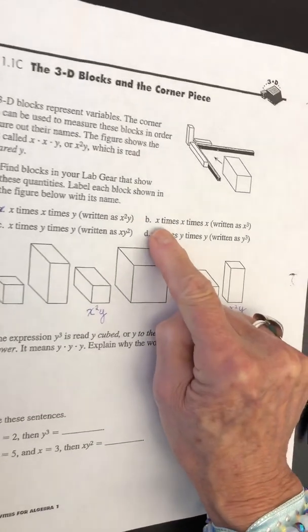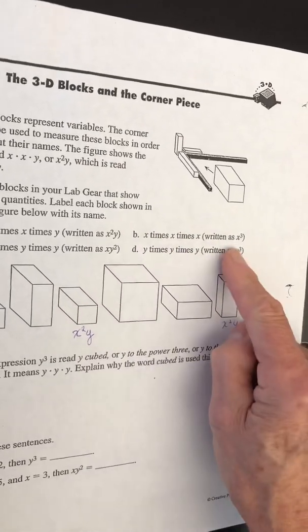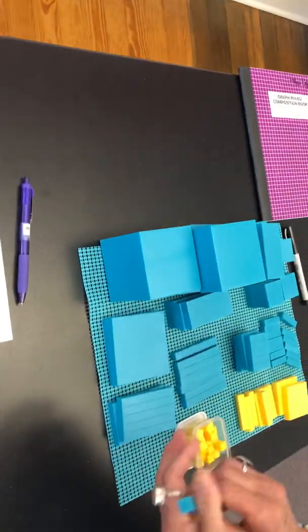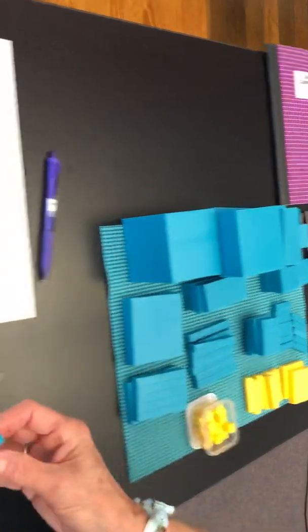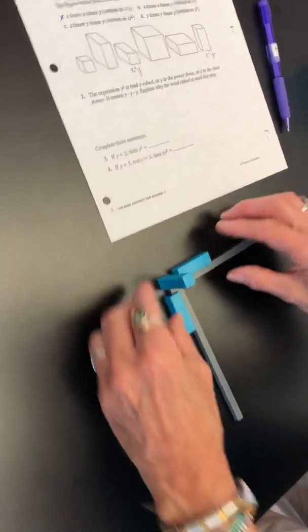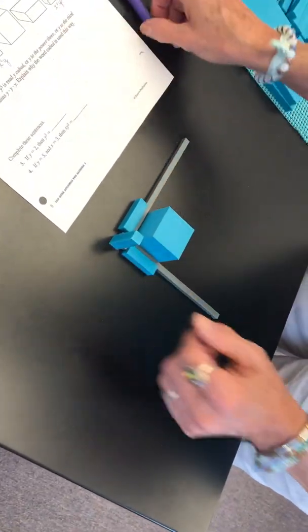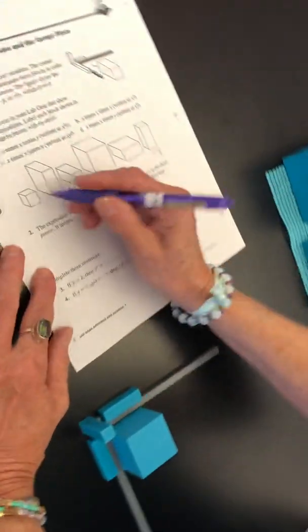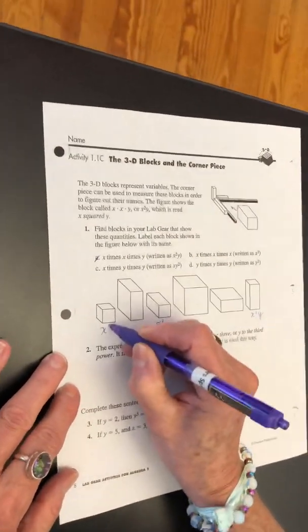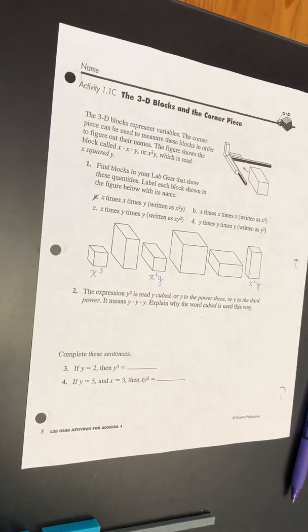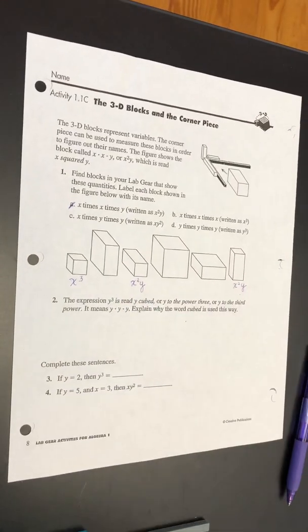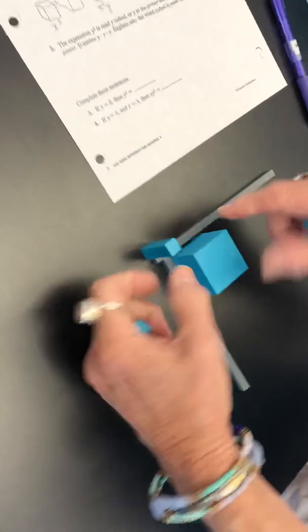Let's look at B. X times x times x, which is written as x cubed. All right, I'm going to take this piece away. I'm going to take my y away and now get my third x, and I can put it right there. So I have x times x. Which piece fits in there? Find it. Here it is. Remember what that's called? X cubed, right? So we'll find our x cubed on the paper and write that little baby 3 there as the exponent. Is there any more? Nope, that's it. Okay? All right, let's clear this away.